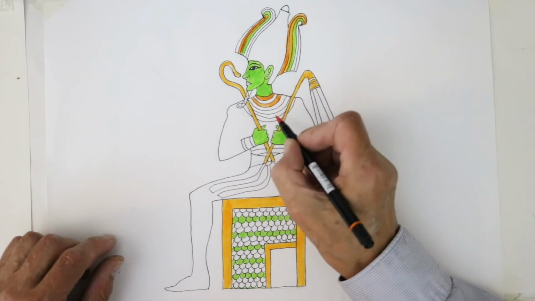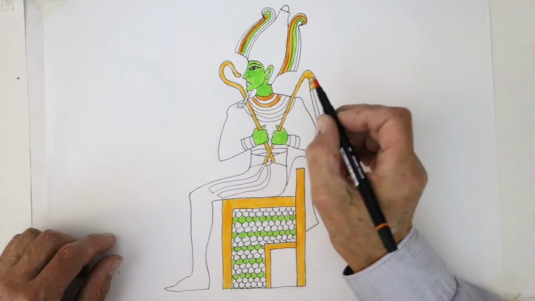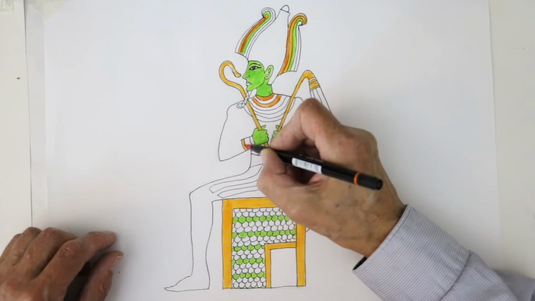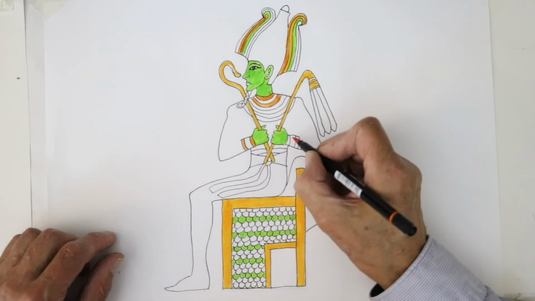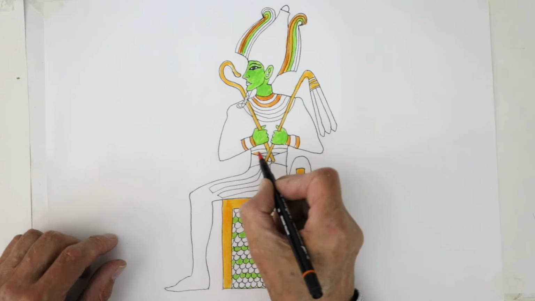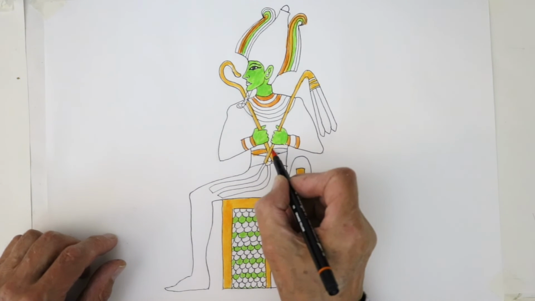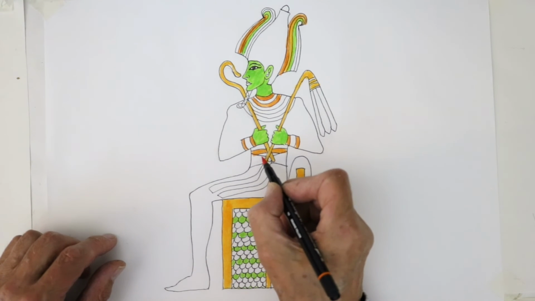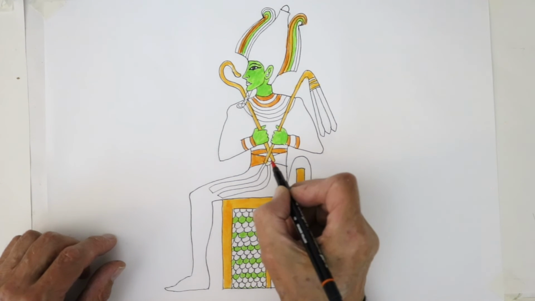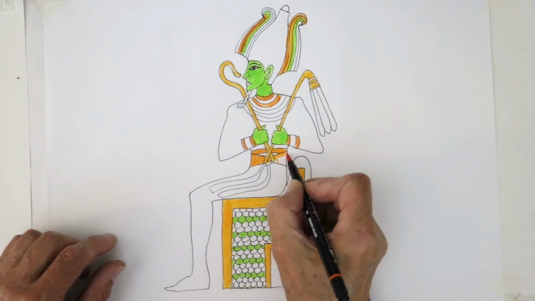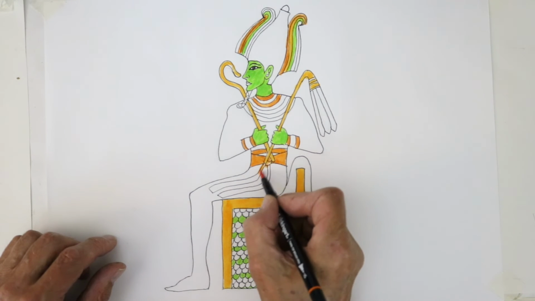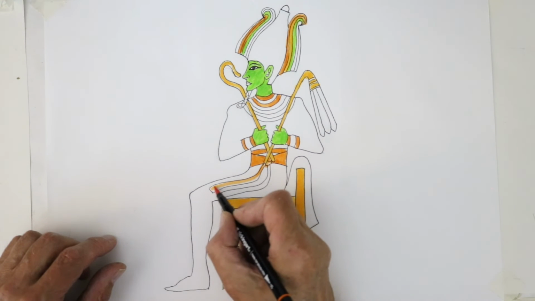Then we have a white one and a blue one and a red one. So we do that just now. And then we move on to the wrist cuffs. The edges are orange. Okay. The waistband is orange, like that. Right, that too. It comes down there, like that.